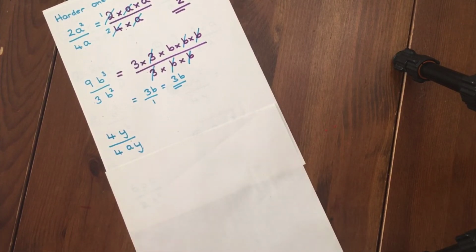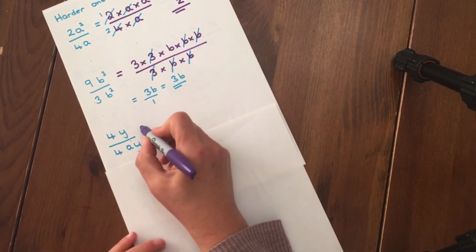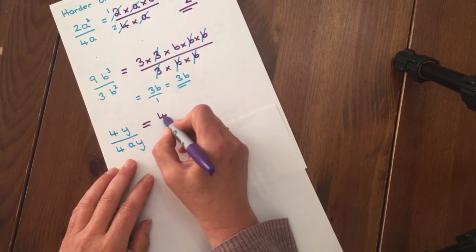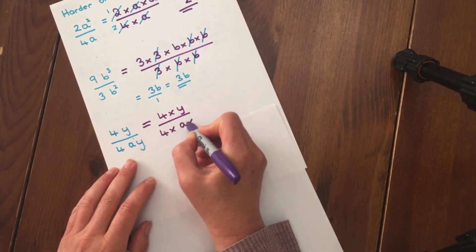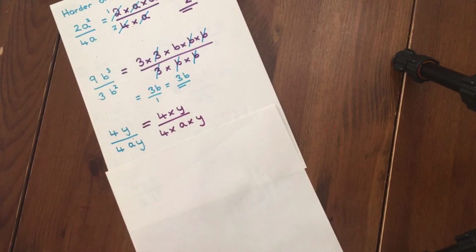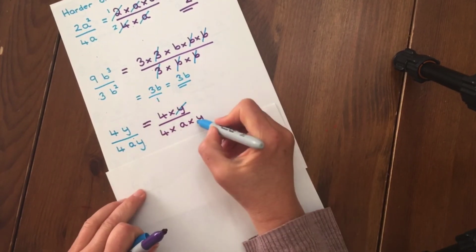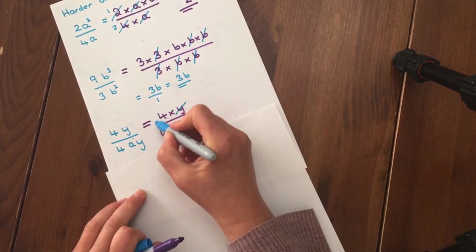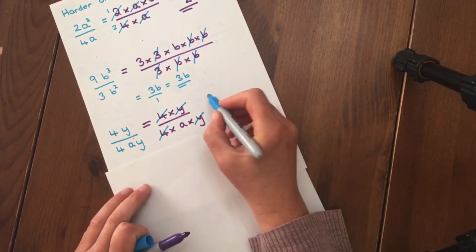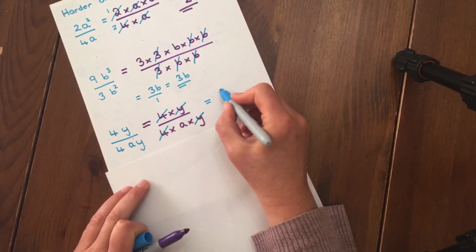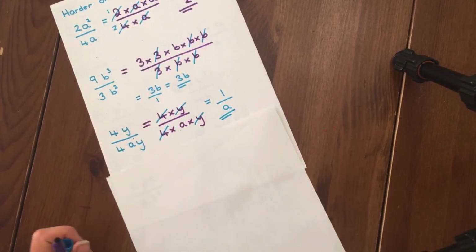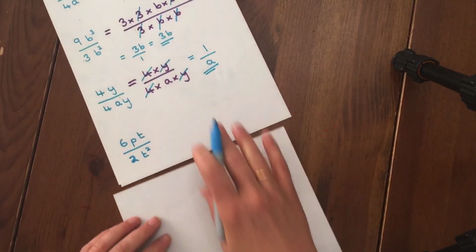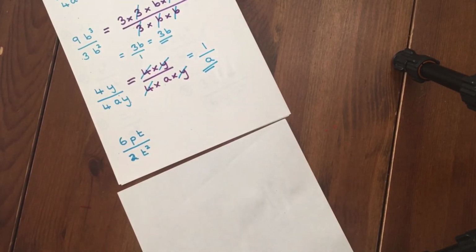Okay, next one. This is a little bit easier actually than what I've just done. I can see straight away, but if I just want to change this into a longhand, 4 times y over 4 times a times y. Okay, I've got a y on the top and a y on the bottom, a 4 on the top and a 4 on the bottom. So this is 1 times 1 and a on the bottom, and that's my answer, 1 over a. Okay, last one. Doing really, really well.